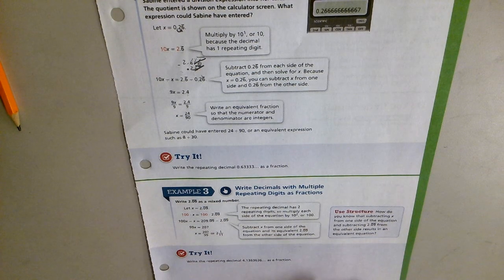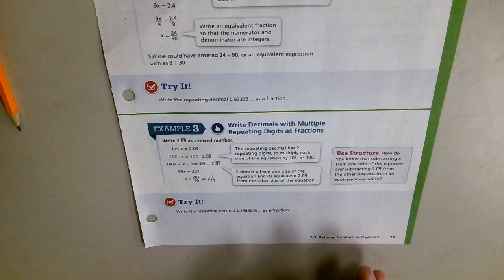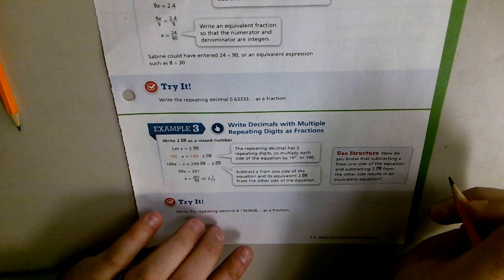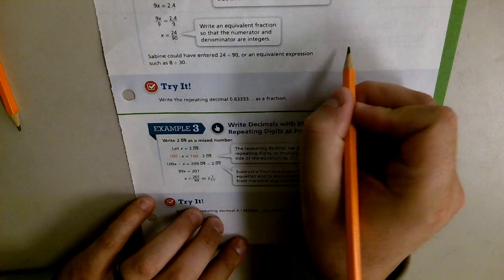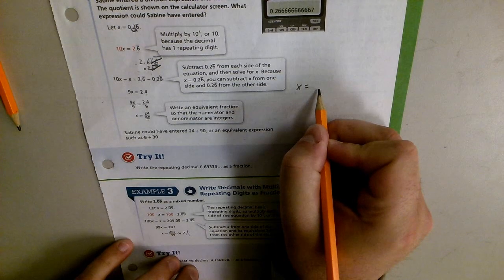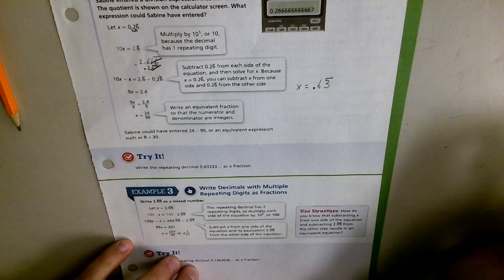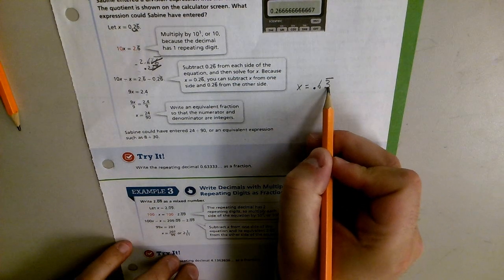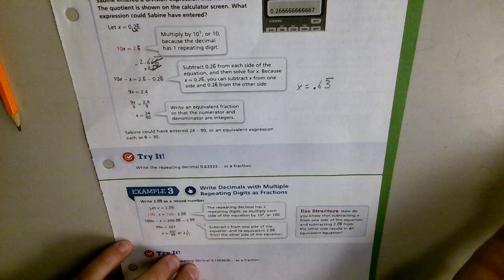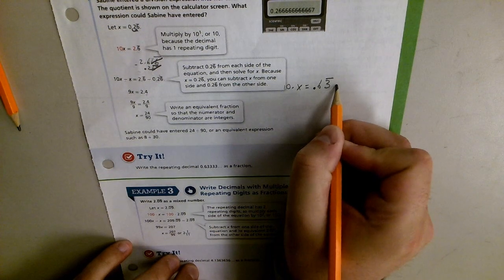So then let's go ahead and do the try it here. So we're going to convert this 0.63 repeating as a fraction. We'll do it up over here. We'll say x equals 0.63 with the 3 repeating. Since only one number is repeating, I'm going to multiply by that power of 10, so 10 to the first is 10. So I'm going to multiply both sides by 10.